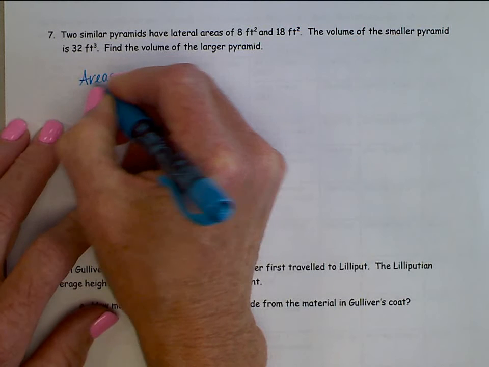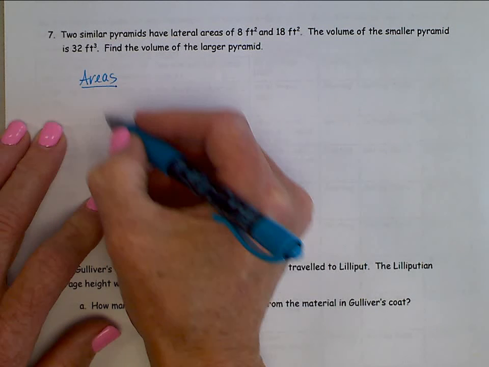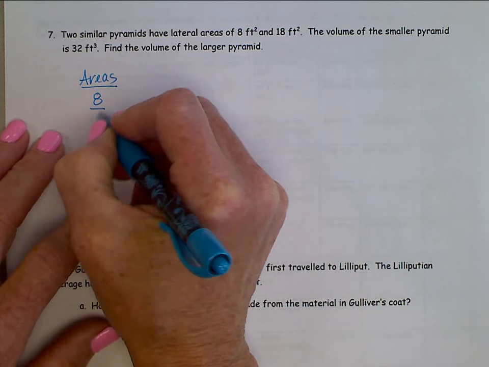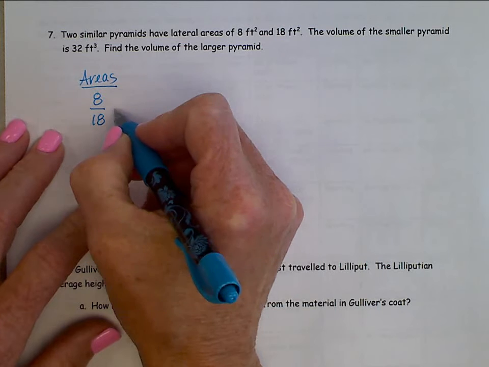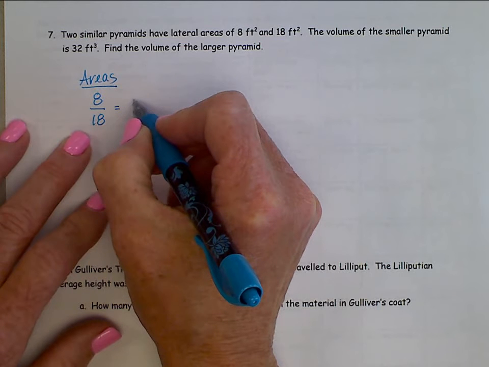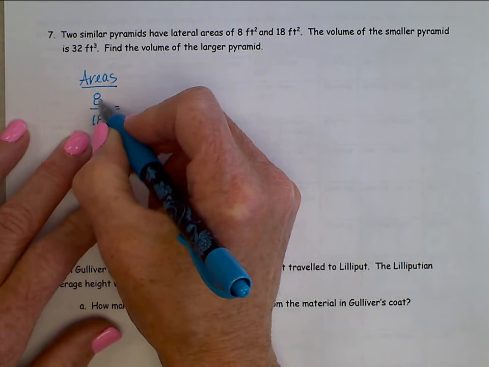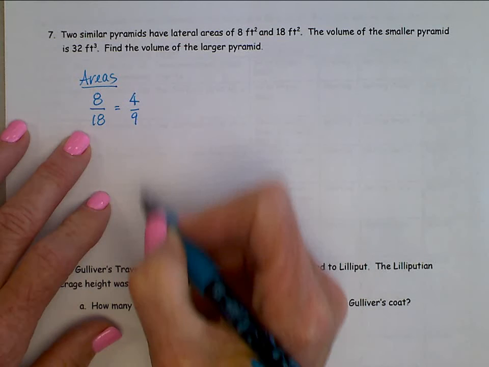So if we set this up, the ratio of the areas, 8 to 18, small to large, and let's simplify that first. We can simplify that fraction by dividing out a 2, which gives us 4/9.